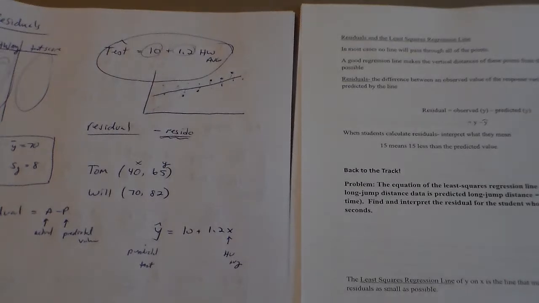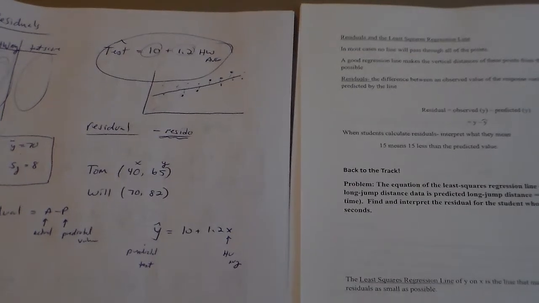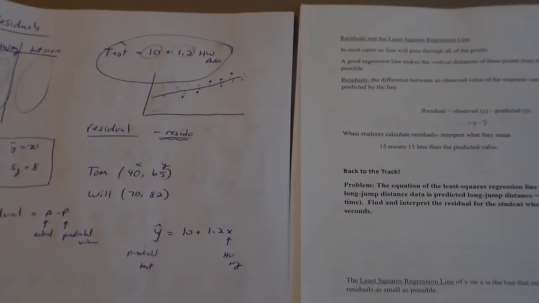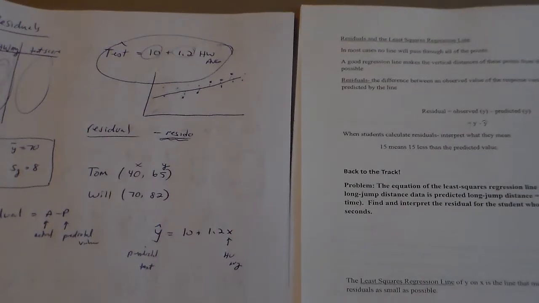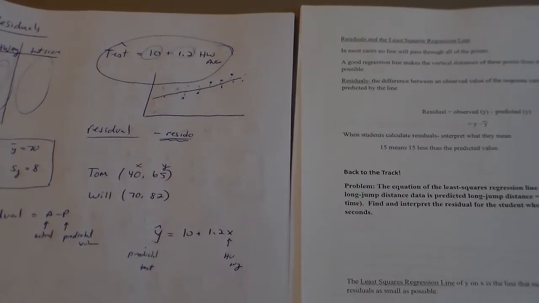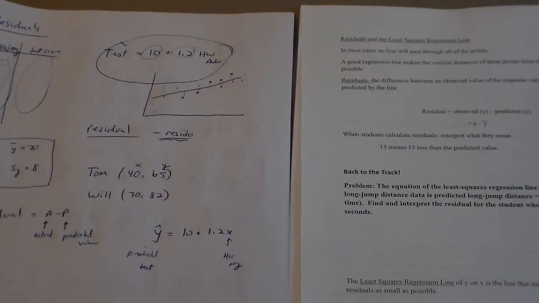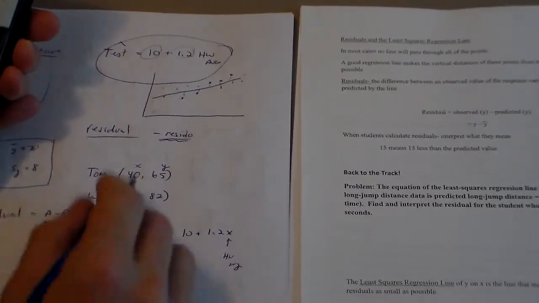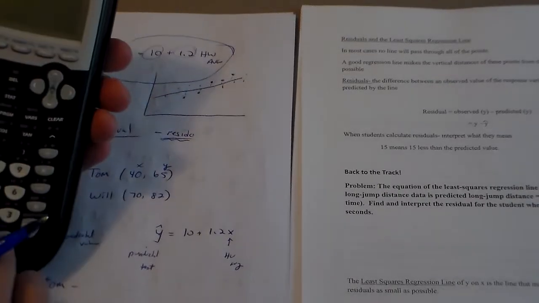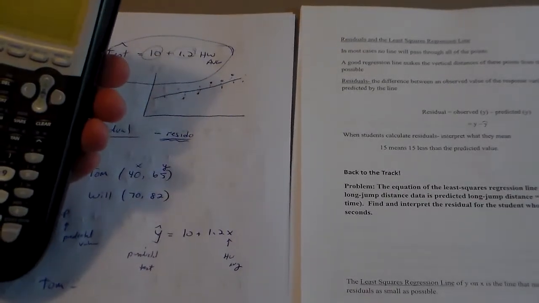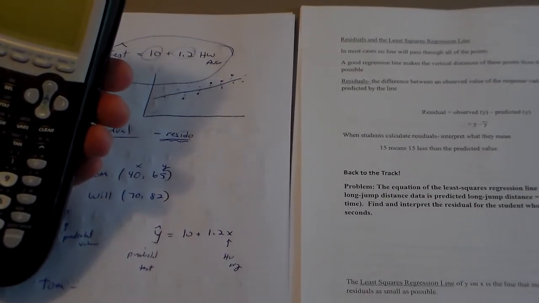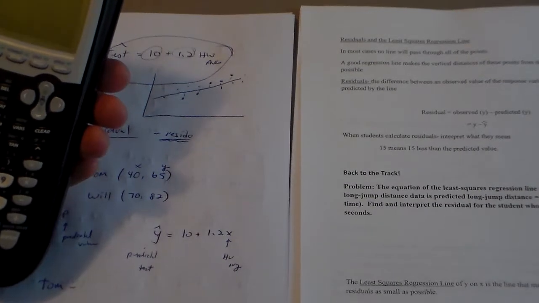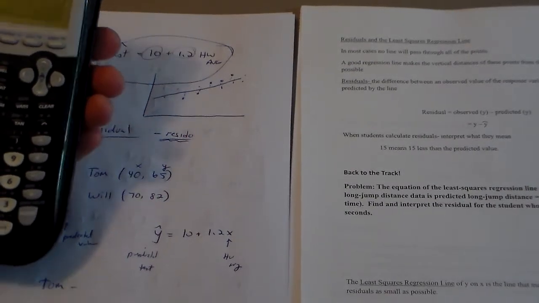So when we do this, we're going to take 1.2 times x. We'll do Tom first, and Tom's x is 40, so I do 1.2 times 40, and that gives me 48.